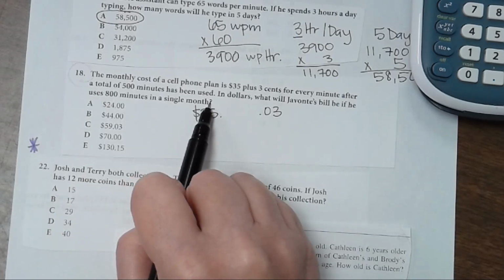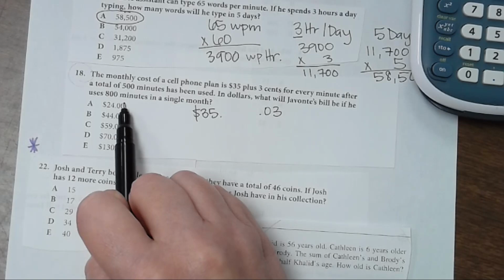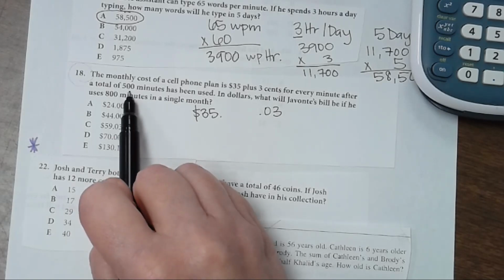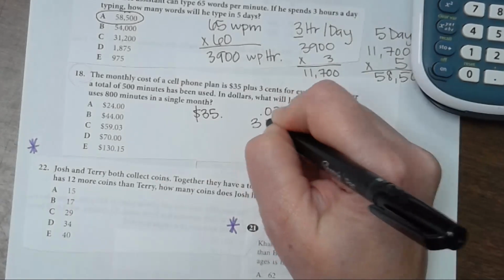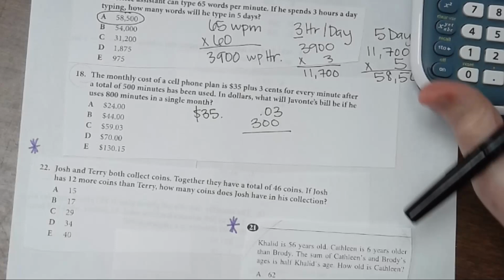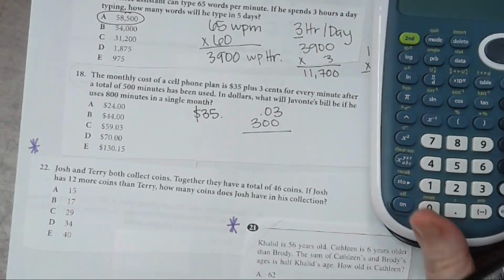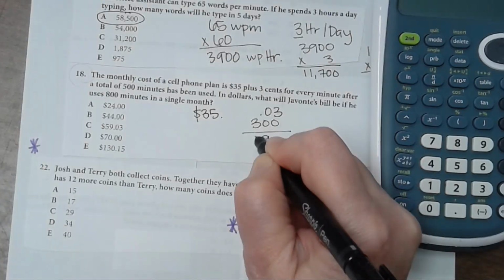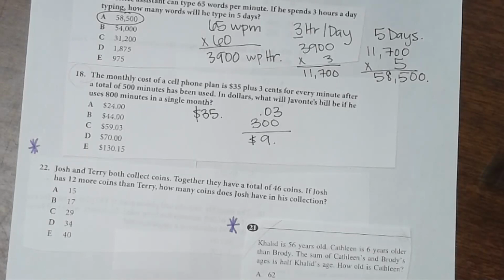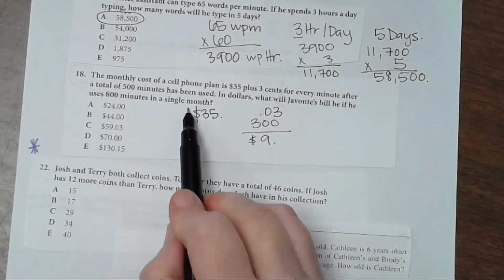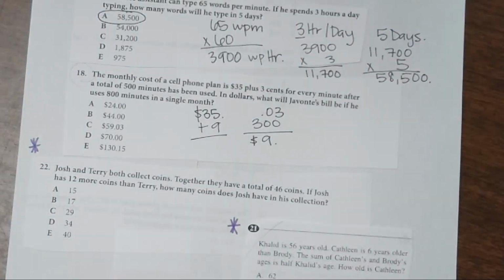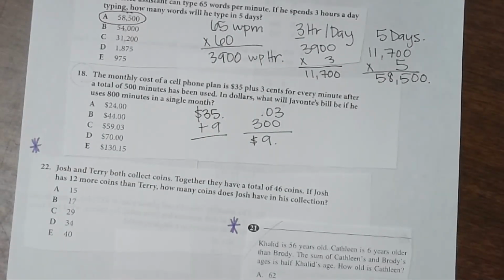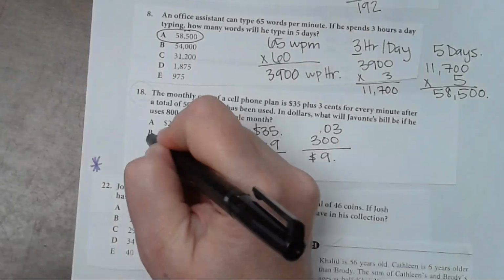Okay, so how many minutes is he actually going to get charged for? Once he goes over 500, he starts getting charged 3 cents, and that means he's gone over by 300 minutes. Okay, so I'm going to do 300 minutes times 0.03. That gives me $9. He gets charged for that. And this wants to know his total bill. How much is his total bill going to be? $35 plus $9 equals $44. The answer here is B, $44.